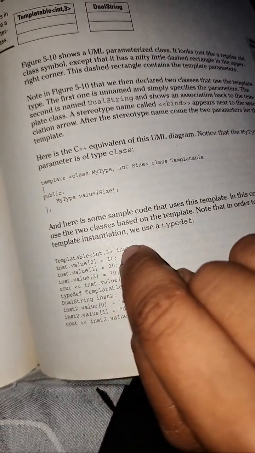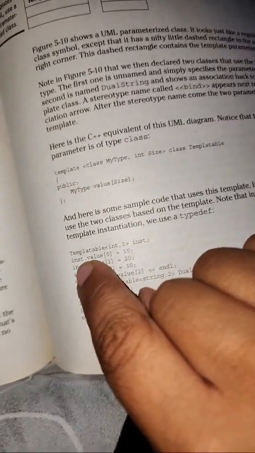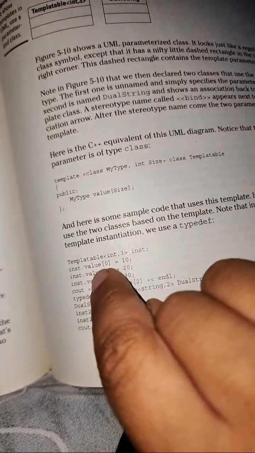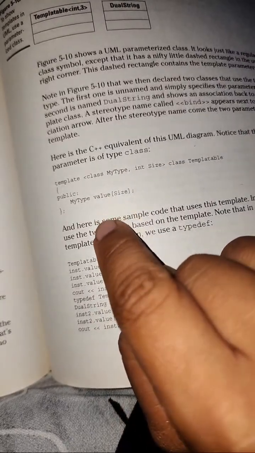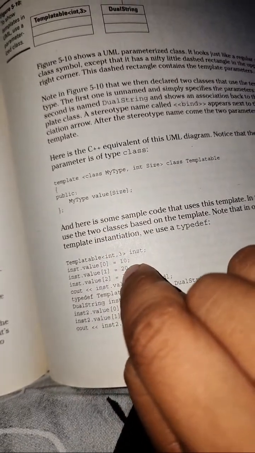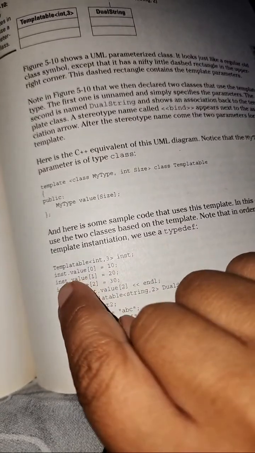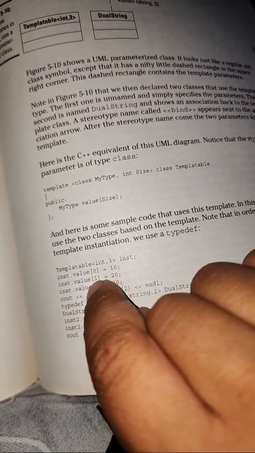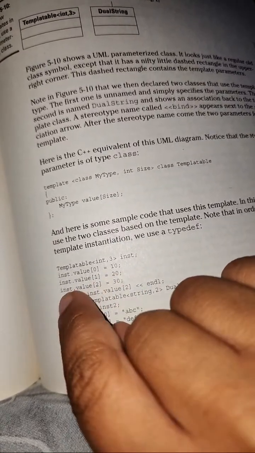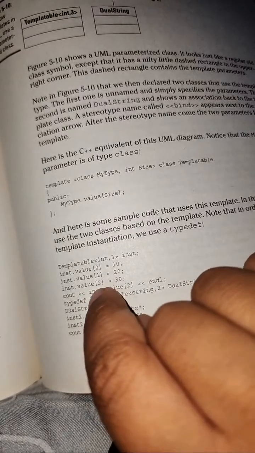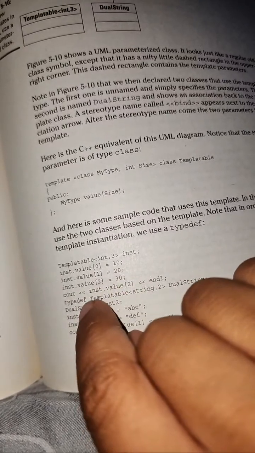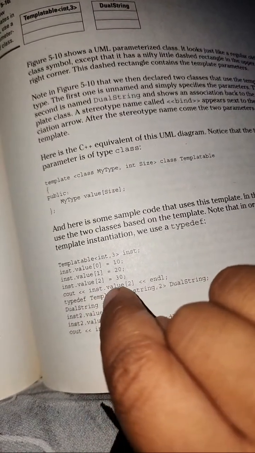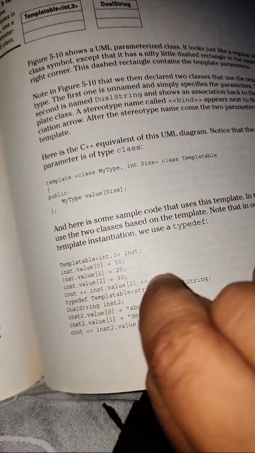They called it that. So then they said ints.value 0 is set equal to 10. Then ints.value at that position is equal to 20. Ints.value at that position is equal to 30. cout its value 2, which will be 30.